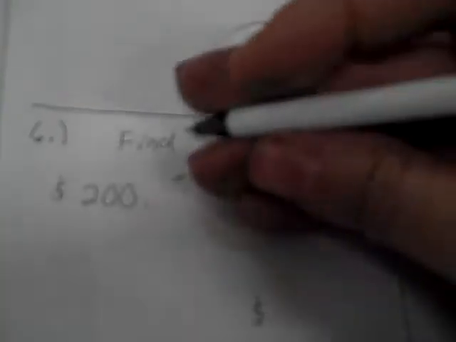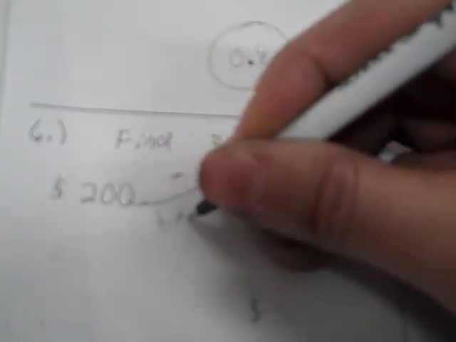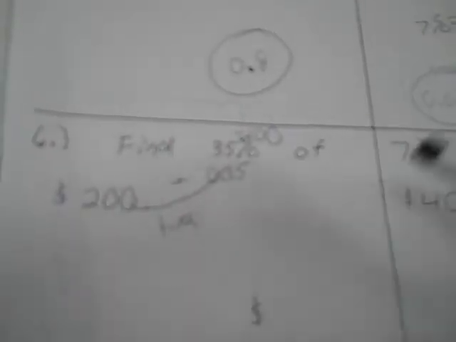So there's the percent divided by 100. So 35 divided by 100 is 0.35. That's not the answer. And then I multiply. I converted my percent to 0.35. Now I can multiply it by how much money I have. So 0.35 times 200, and that's 70. So the part you have is $70.